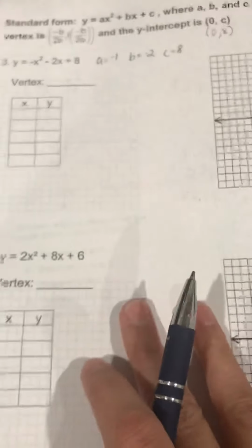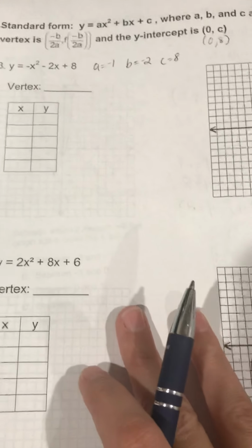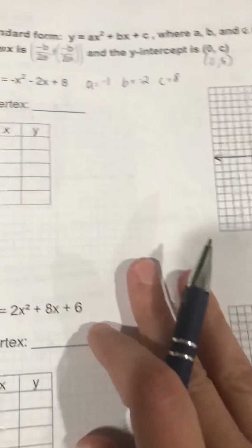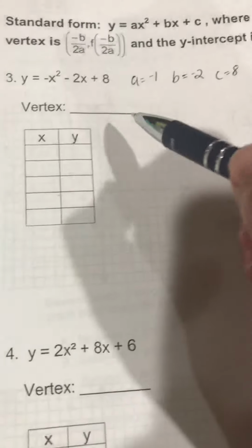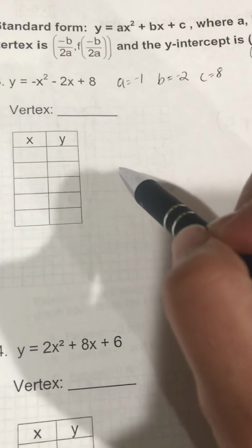Okay, this is the continued part of the 6-3 notes for the quadratic equation, graphing quadratics. Sorry, my video shut off, so I'm going to try this again. Anyways, I'm on number 3, and I'm just going to continue exactly where I left off.